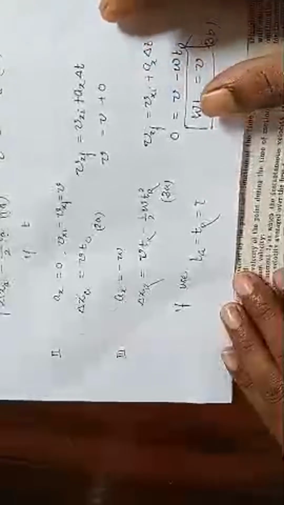From this equation and from this equation, t equals t_r.